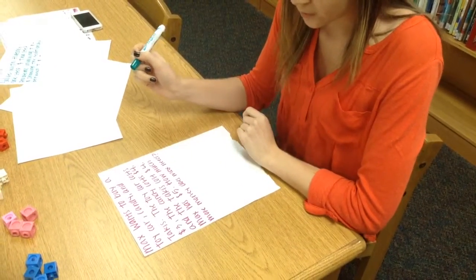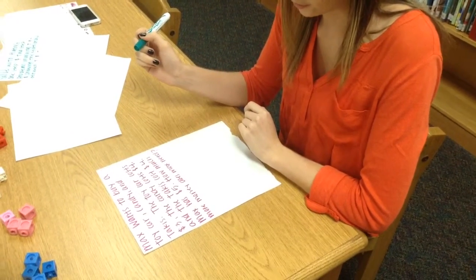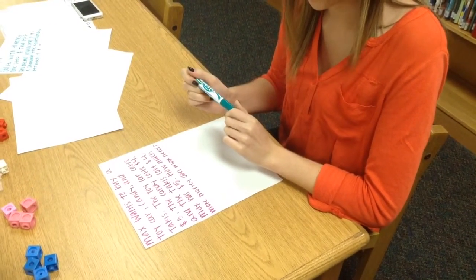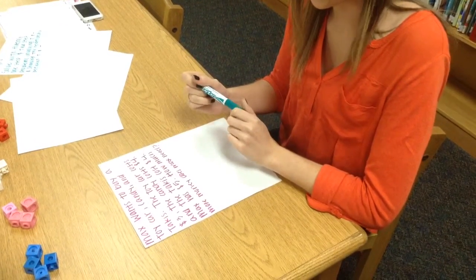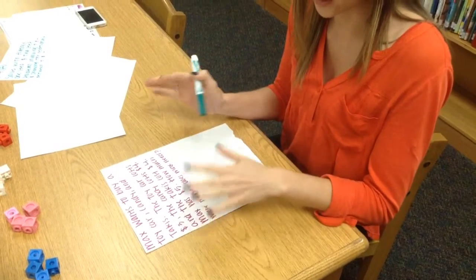So, Max wants to buy a toy car, candy, and Takis. The toy car costs $3, the candy costs $4, and the Takis cost $4 as well. Max has $5. How much more money does Max need to make sure he buys all of the things that he wants?